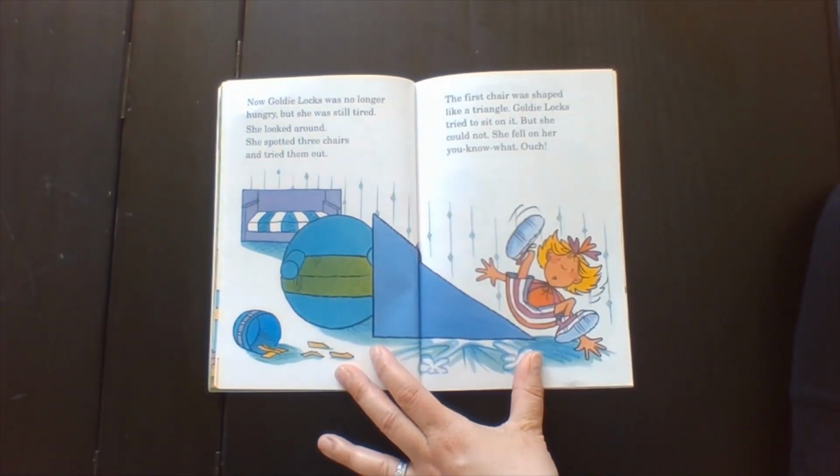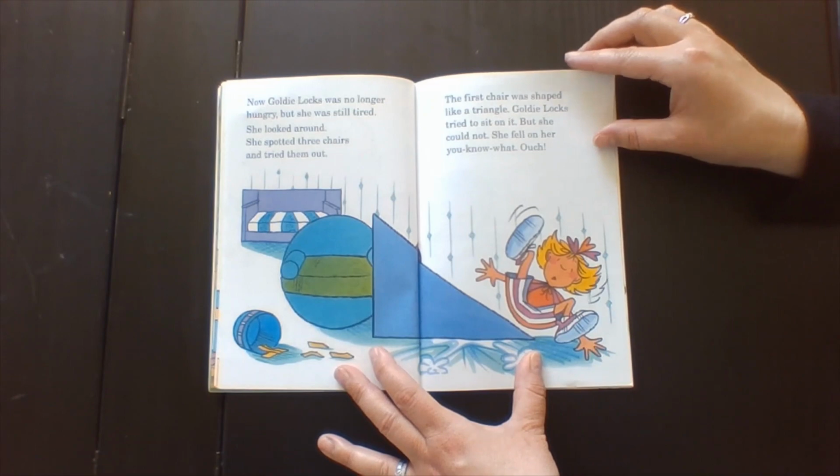Now Goldilocks was no longer hungry, but she was still tired. She looked around. She spotted 3 chairs and tried them out. The first chair was shaped like a triangle. Goldilocks tried to sit on it, but she could not. She fell on her you-know-what. Ouch!